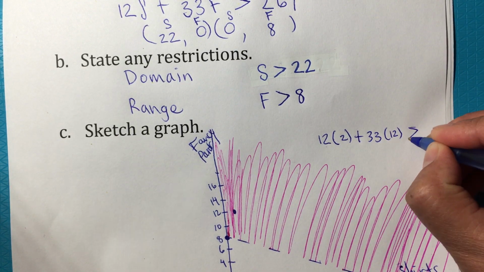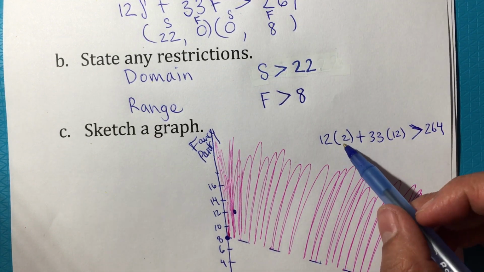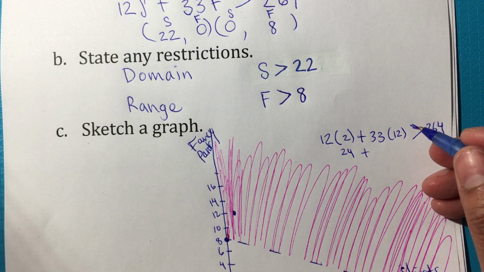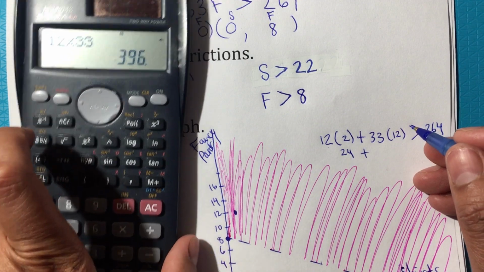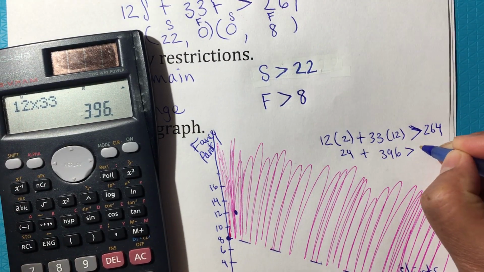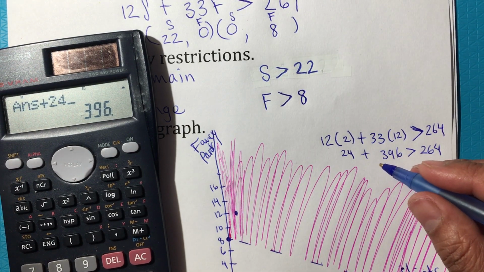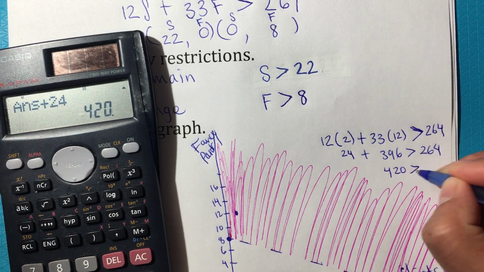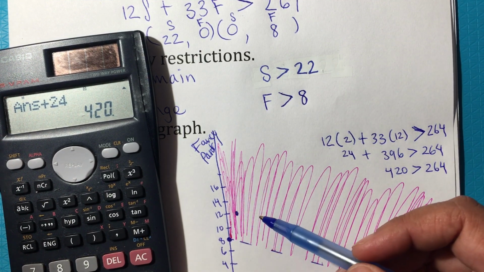And that should be greater than 264. So 2 times 12 is 24. 12 times 33 is 396, and it should be greater than 264. And you add the 24, which is 420. Is it greater than 264? Yeah, so that's a possible answer.